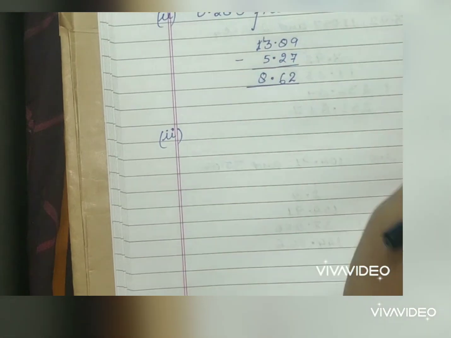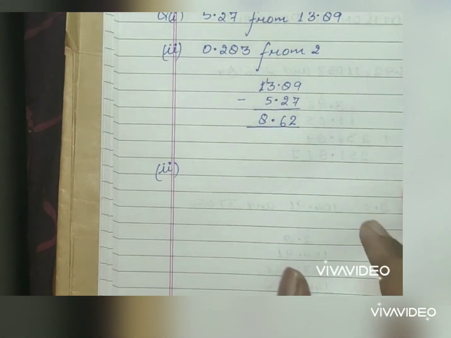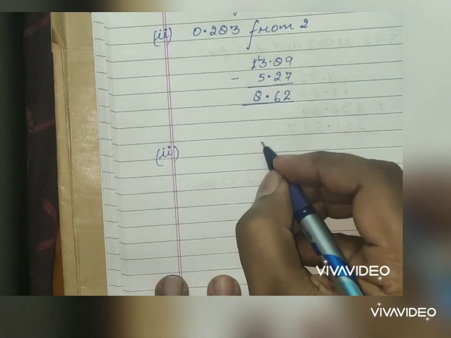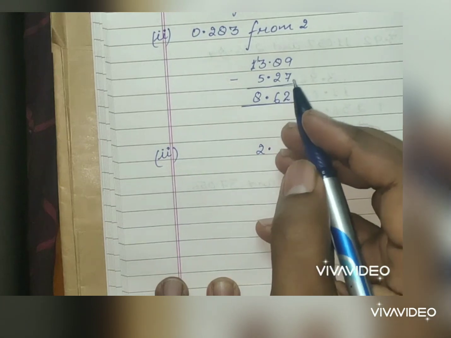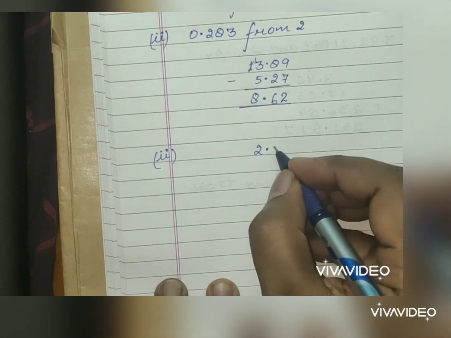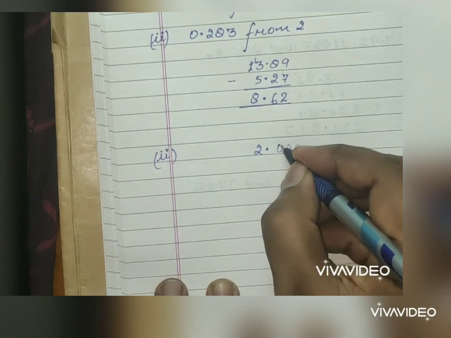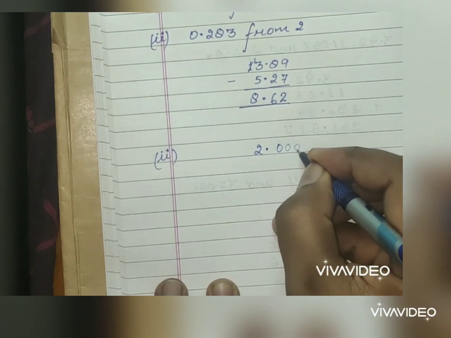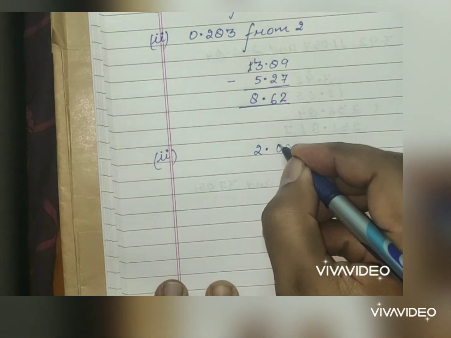You have to subtract 0.283 from 2. So we will arrange it. So 2 is given. Then put 0, 0, 0. Why? Because it will be beneficial for you to subtract the number.